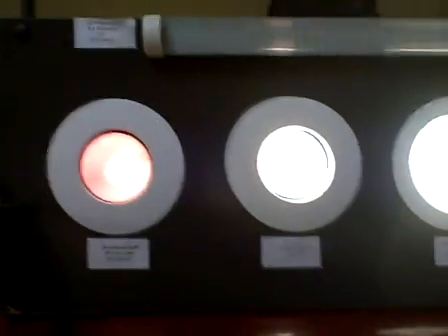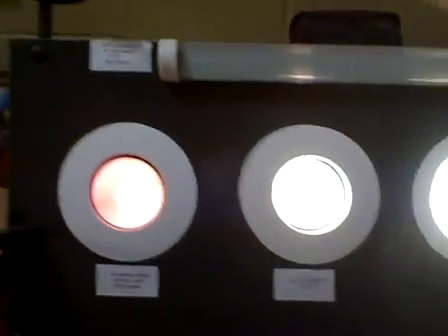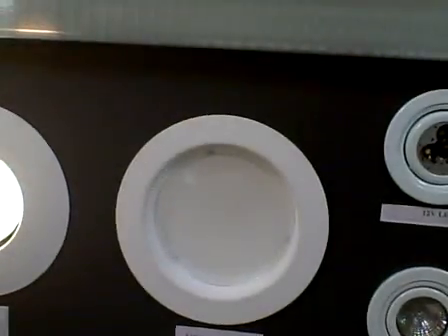Now you'll notice that the incandescent has changed color drastically, and yet the LED is still pretty bright. We'll dim it down even more. This is minimal, and then we'll go over and take a look at the other two. There's the 65 incandescent. Okay. Now let's take a look at the wattage of each one.